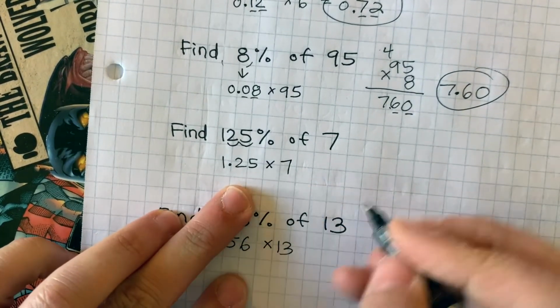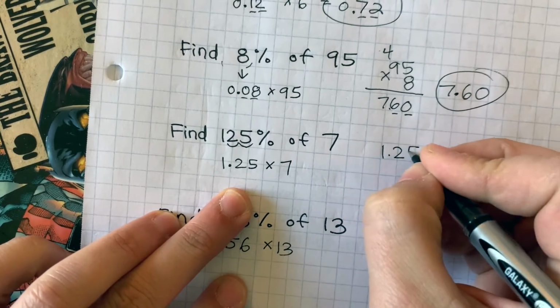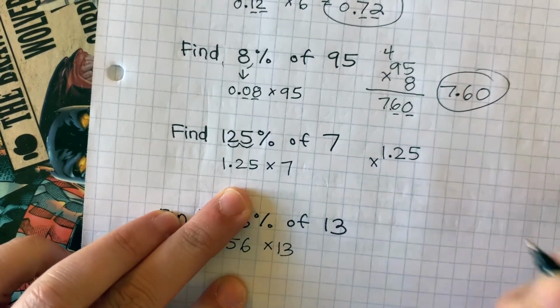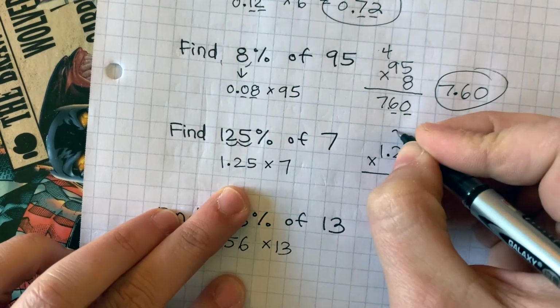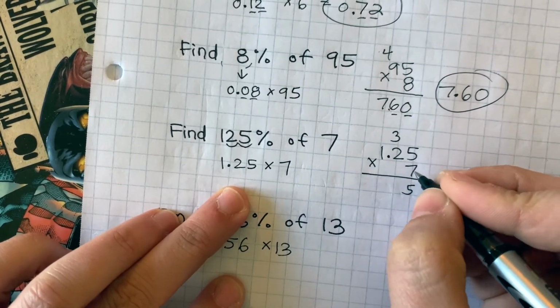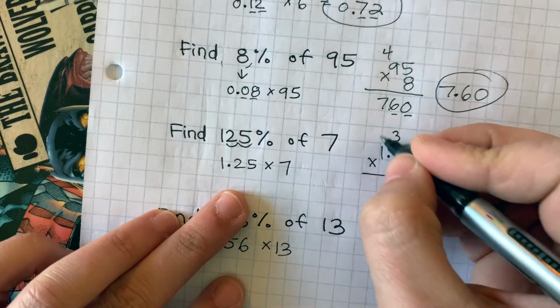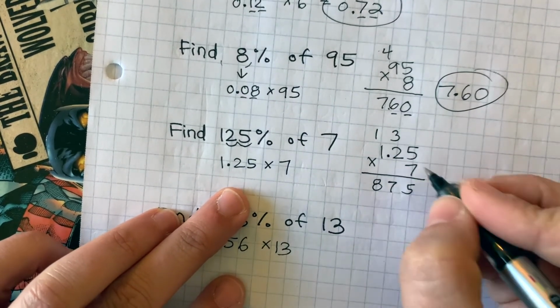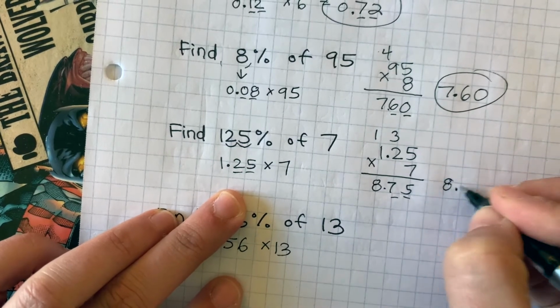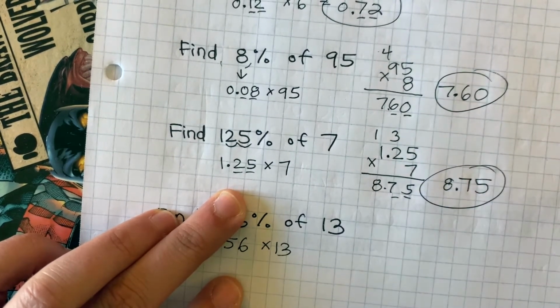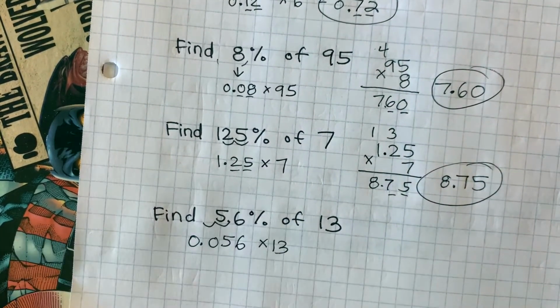All right, now I'm going to multiply 125. See, I included the decimal here. It doesn't matter. I can just multiply 125 times 7. Let's see, 14 plus 3, 17, 8. Okay, 1, 2, 1, 2. Boom, 8.75 is 125% of 7.